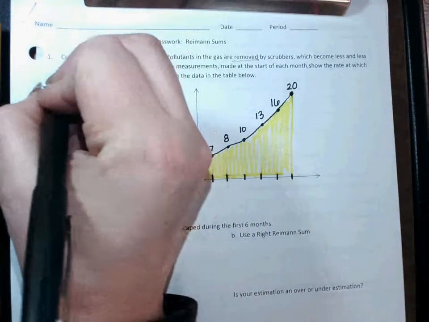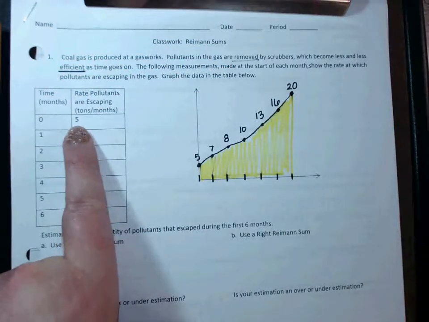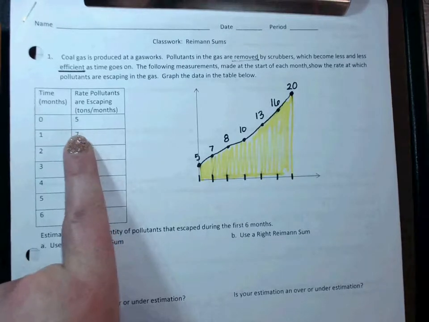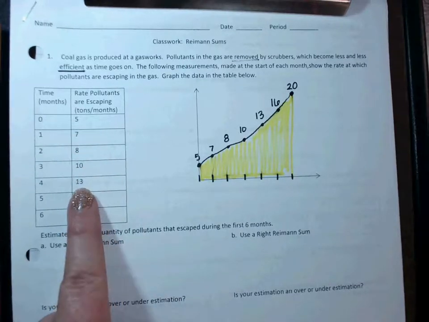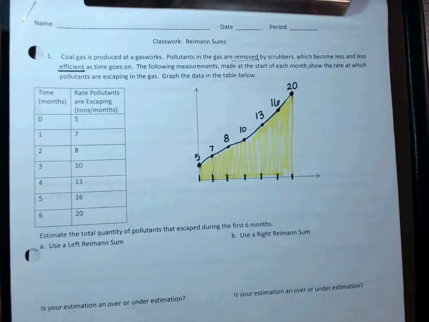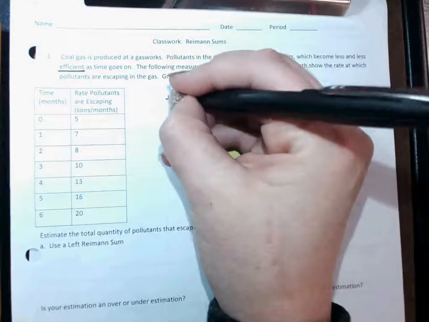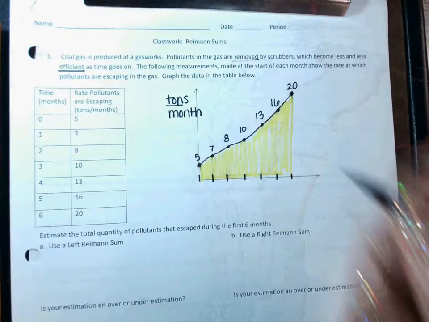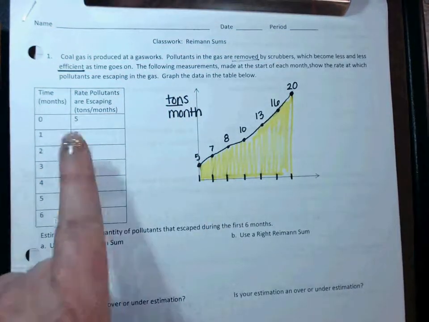They become less efficient. So at the beginning, are they letting a lot of pollution out? No, they're doing a good job. And then as time goes on throughout the month, as the scrubbers get old, they start letting more and more pollution out in the gas that they're producing. So this is measured in tons of gas per month. And your units are in your table, so we're not making that up. It says it right there.